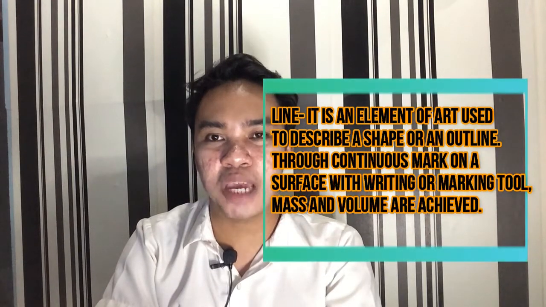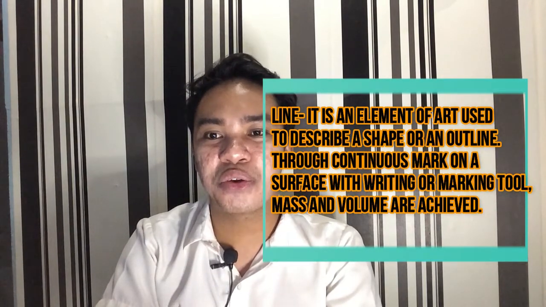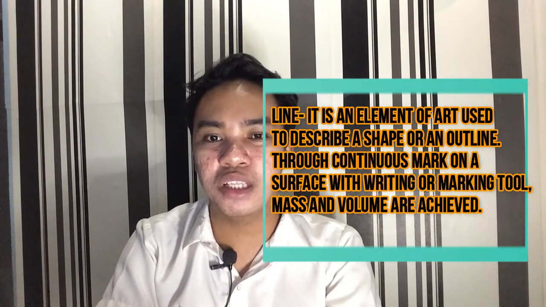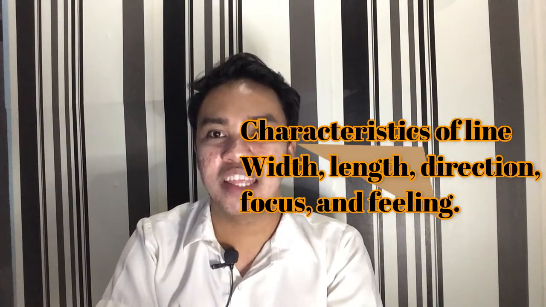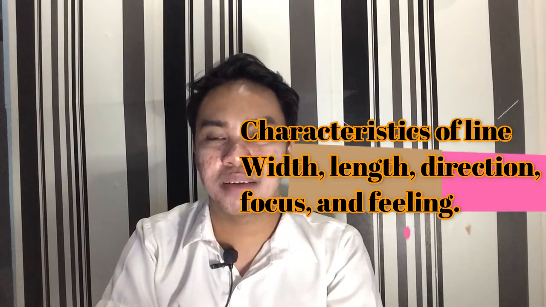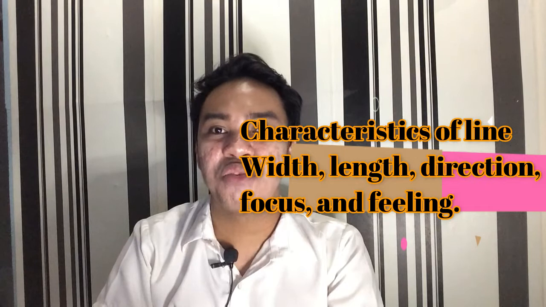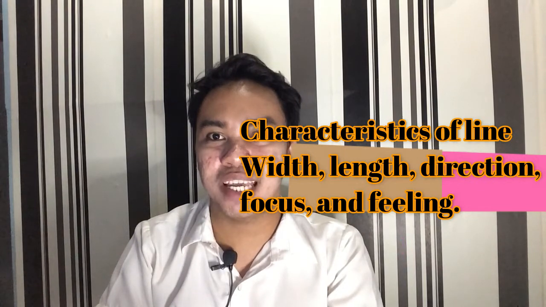The question is, what is line? Line is an element of art used to describe a shape or an outline. Through continuous marks on a surface with a writing or marking tool, mass and volume are achieved. We have the characteristics of line: width, length, direction, focus, and feeling.